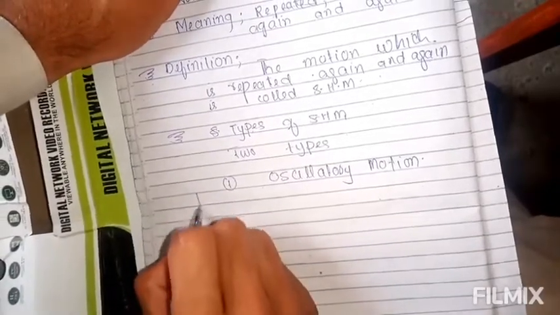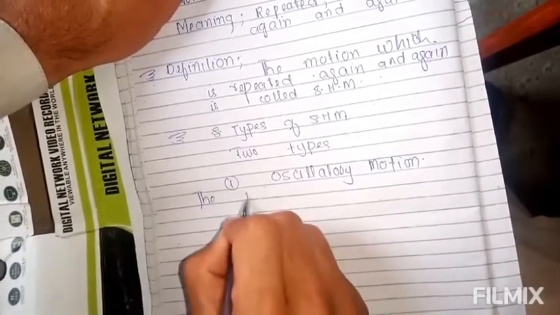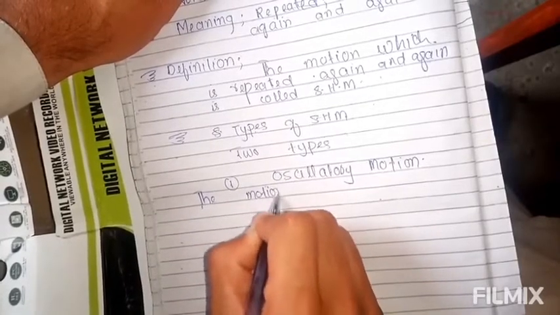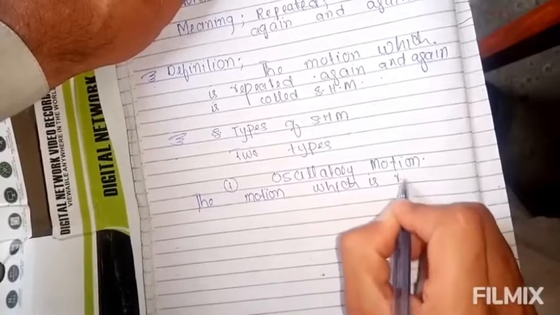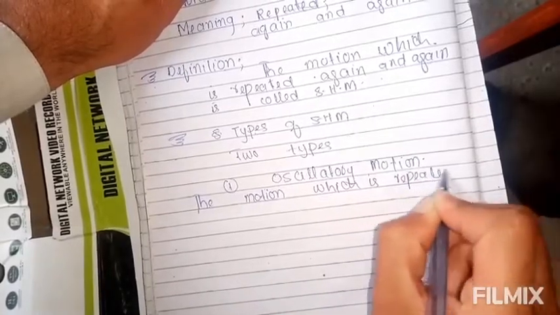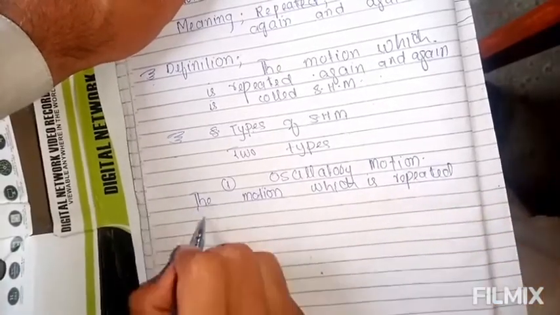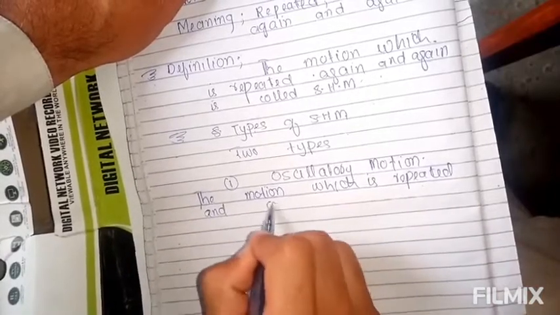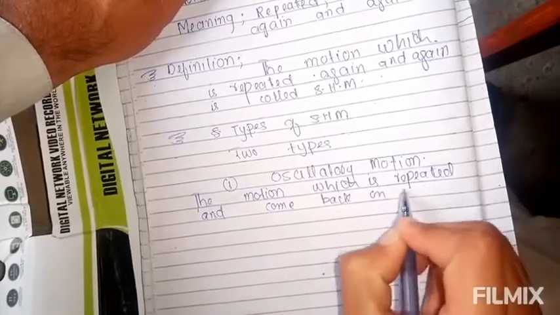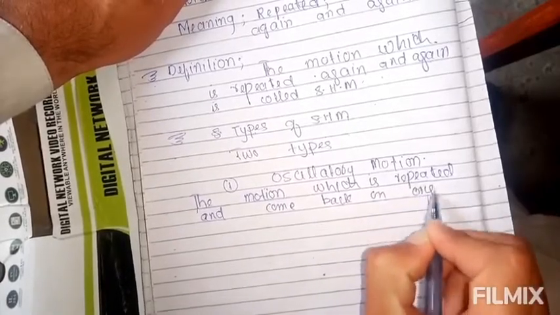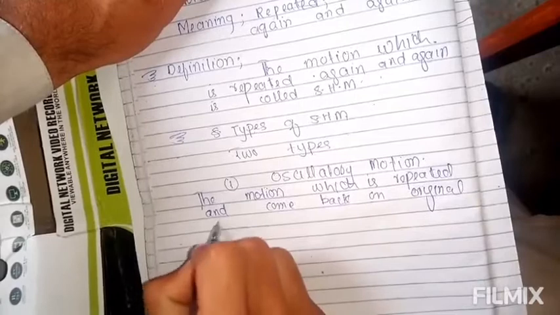The motion which is repeated and comes back on the original path.